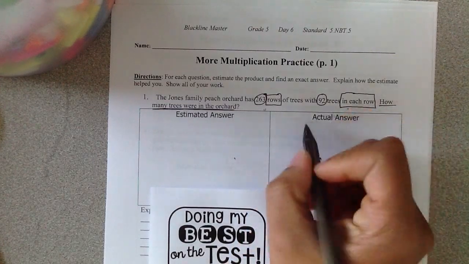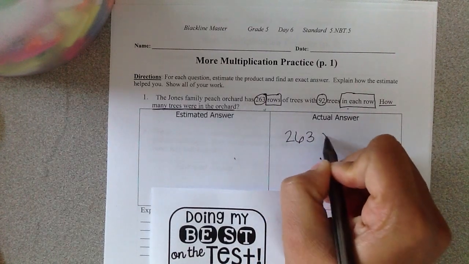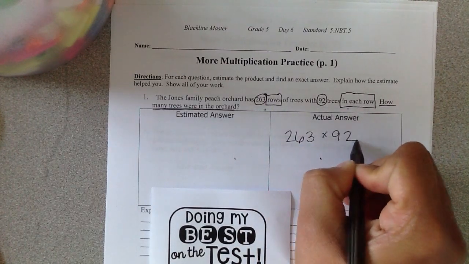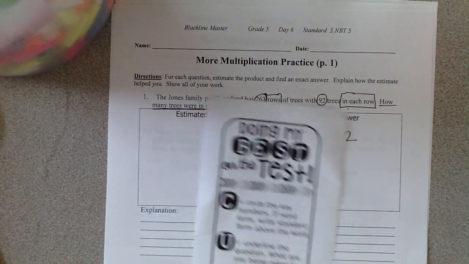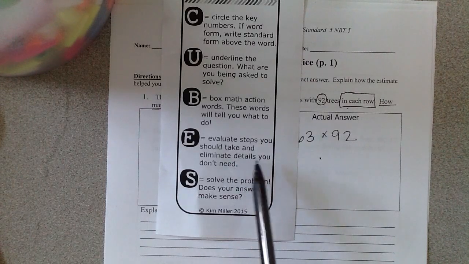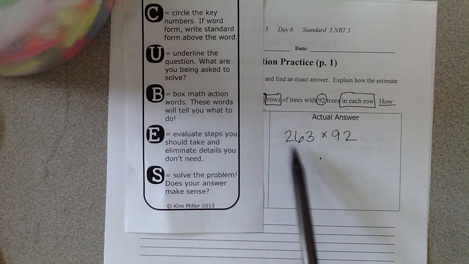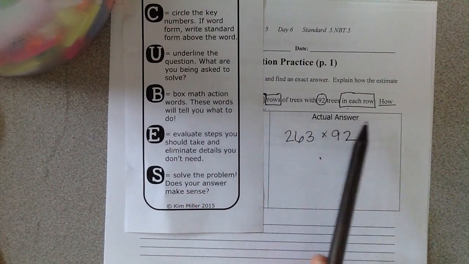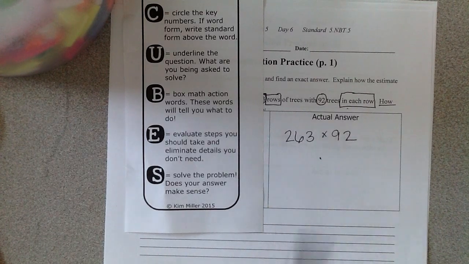So under the actual answer side, I'm going to write 263 times 92. Okay? I kind of already did the E step, which means evaluate the steps you should take and eliminate details you don't need. We went ahead and evaluated and said that because I had the keywords rows and in each row, that meant to multiply. Now the S stands for solve the problem and check if my answer makes sense.